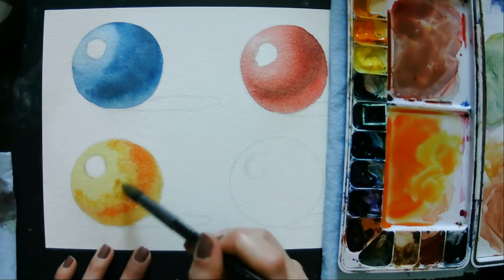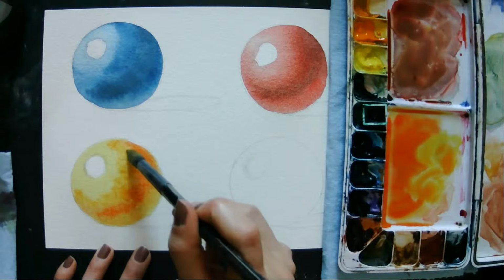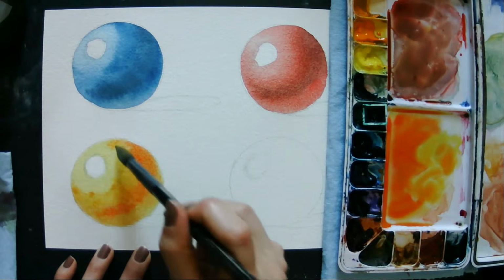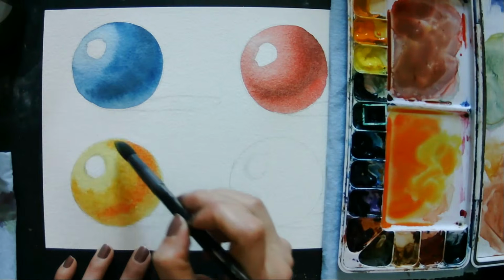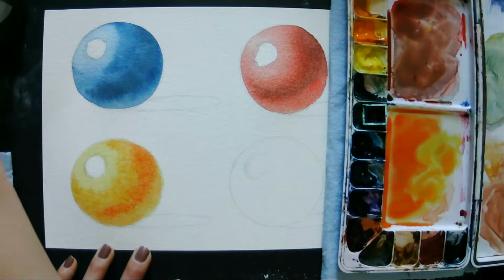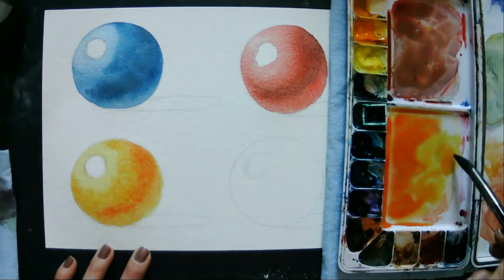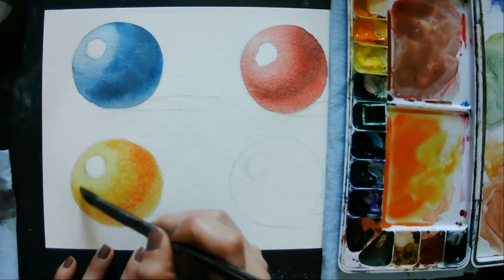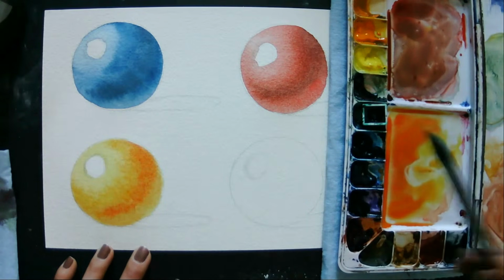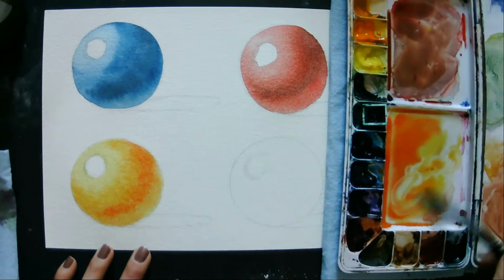I need to be careful. This is one of those situations where my entire sphere can start turning orange, more of a red-orange very easily if I am not super careful. I need to continue rinsing out my brush, making sure that I'm not bringing too much red into my color mixtures.